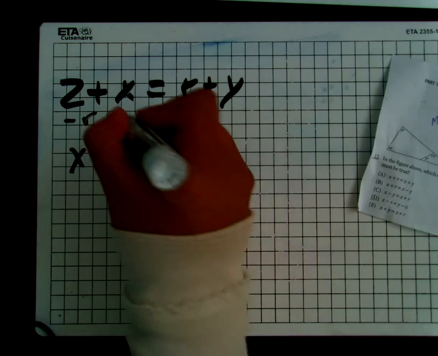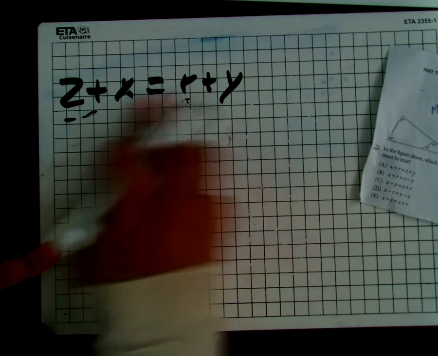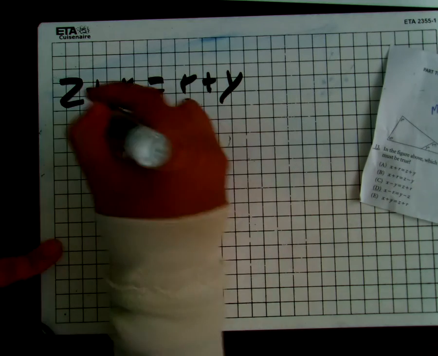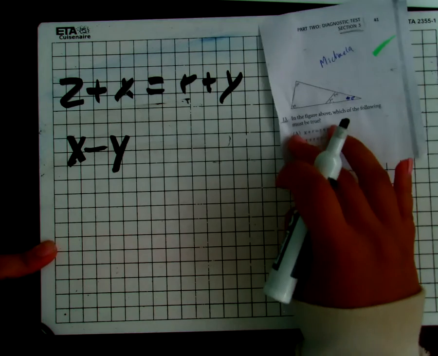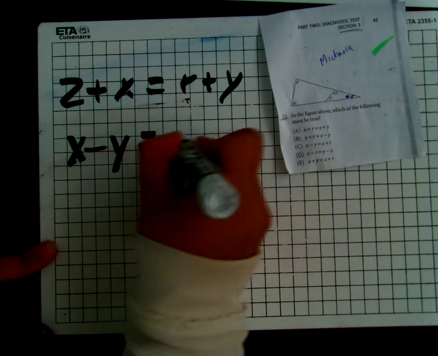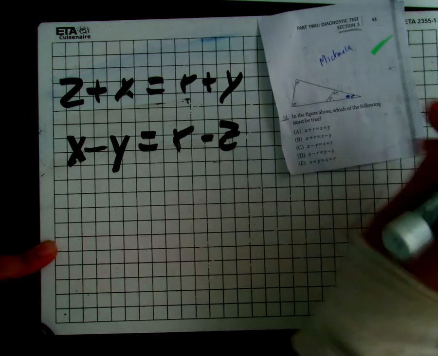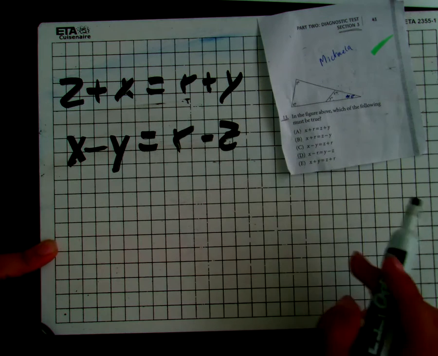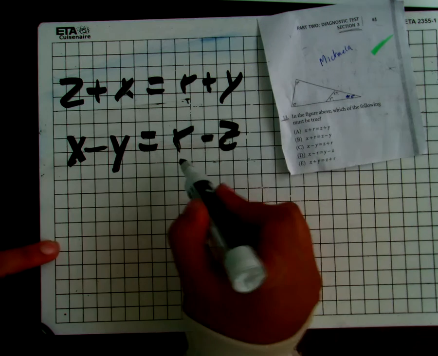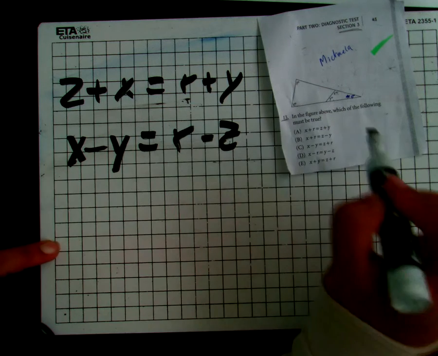Let's go down to C. Can we get a positive X and a negative Y on one side? Well, clearly we can, because we have an X and a Y. So we can move the Y to this side and the Z to that side. So it's going to be X minus Y, which is what C says, equals R minus Z. Let's see if the R minus Z works. On this one, it says Z plus R. That means that this is incorrect, because we get a minus Z, and here there's a positive Z.